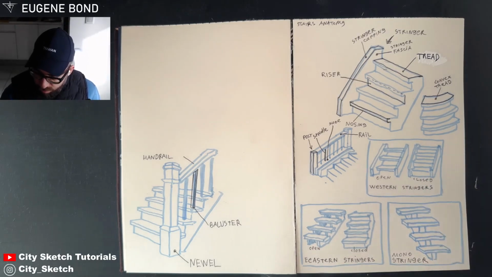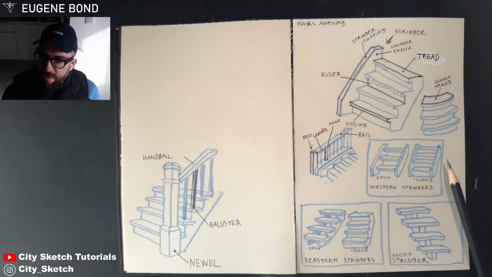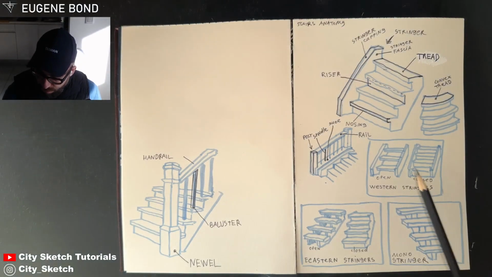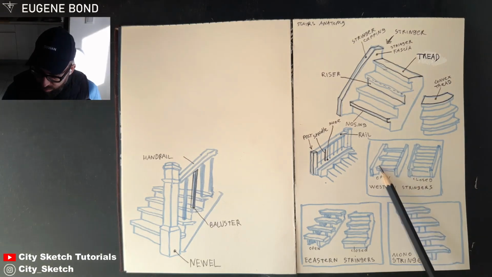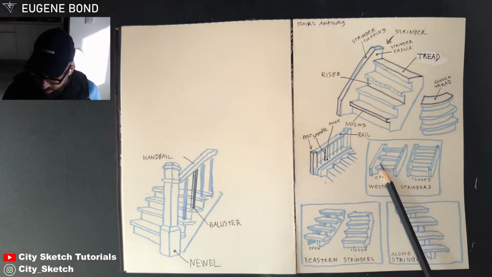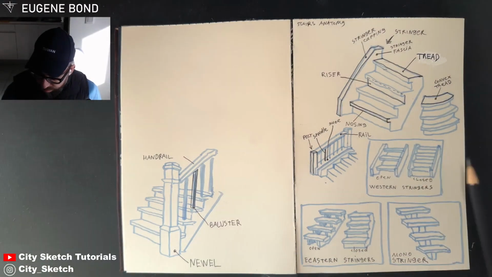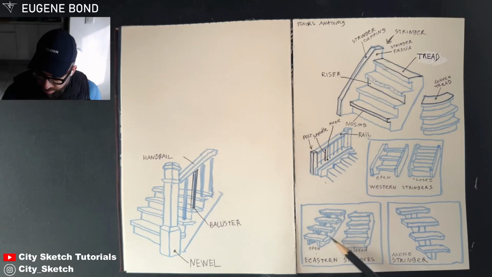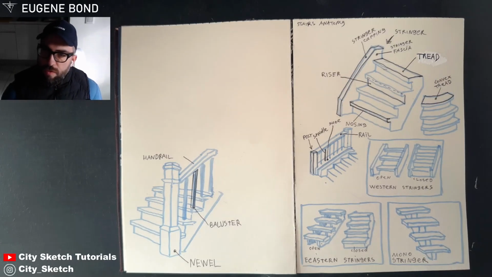Then in each case we're also talking about open or closed. When we have this open type of stairs, an open stringer, it means we don't have risers. So it can be a Western open stringer, or an Eastern open stringer with these stringers beneath the steps, beneath the treads. And the monostringer is always open.